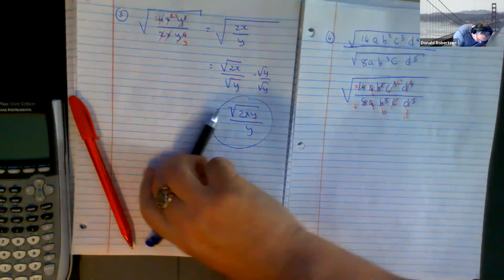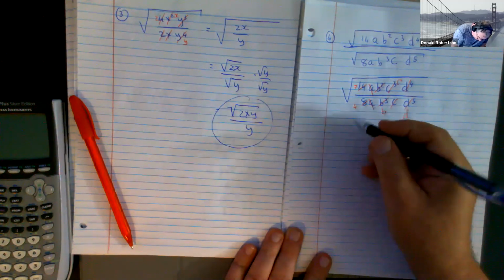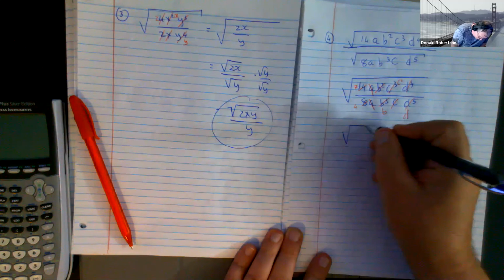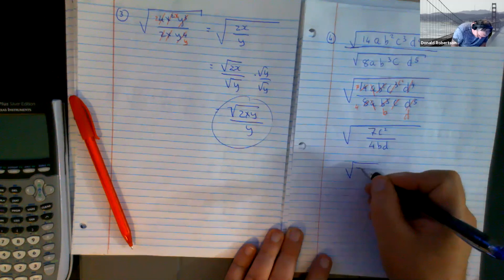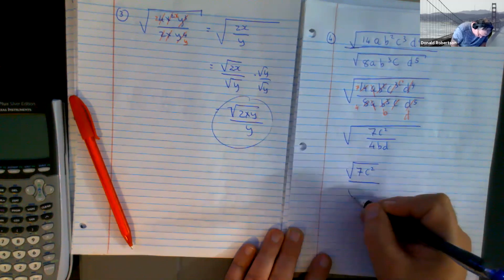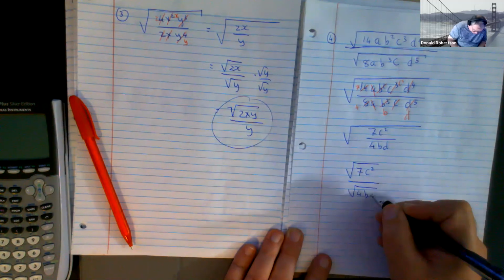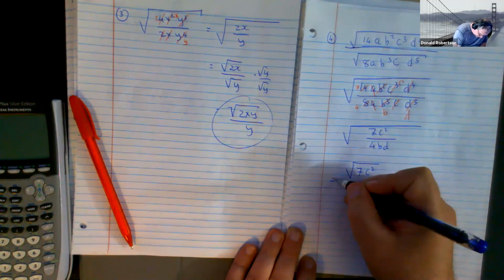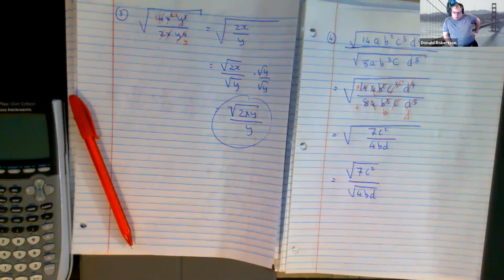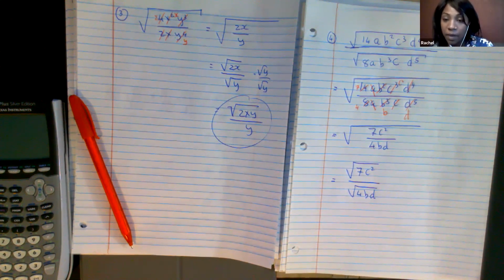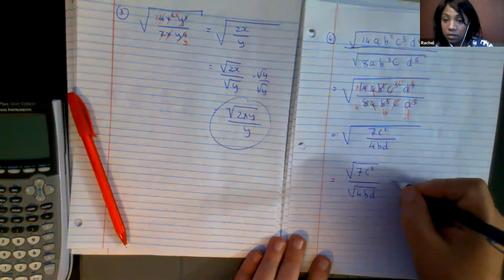Let's see what's left. There's a 7 left and a C squared on the top. And there's a 4, a B, and a D on the bottom. So now you split it. Ooh, not nice, but at least it's nicer, right? It's still not nice, but it's nicer. Any suggestions what to do next? Multiply the top and bottom by square root 4BD. Sounds like a plan.